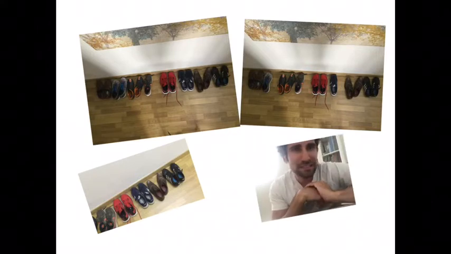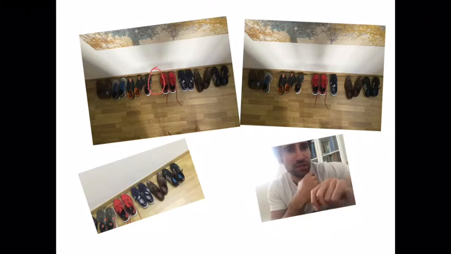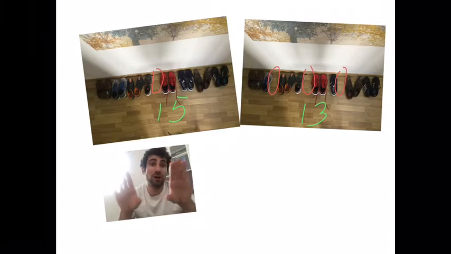Also, can we find any missing shoes? Can you spot any? Here's one just there. I'm missing a shoe there. Anywhere else? Look in the next picture. I'm missing a shoe just there. And there. And there. So did you count? We have 15 shoes just there. And we have 13 shoes in that picture. There's some shoes missing. Some shoes don't have a partner.